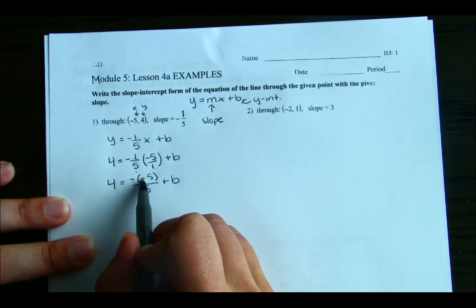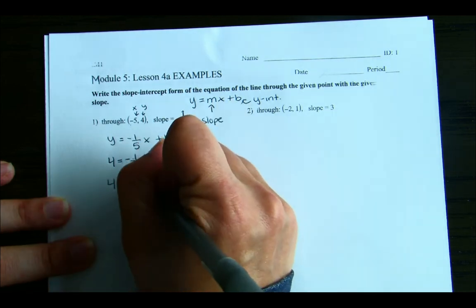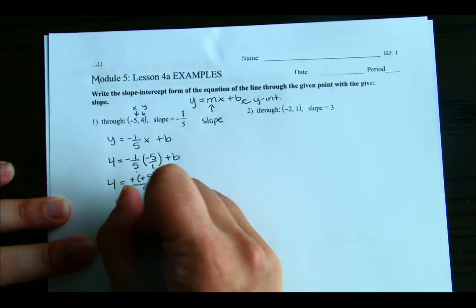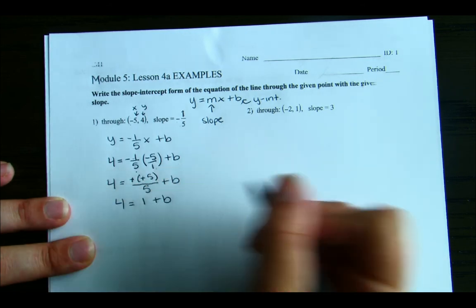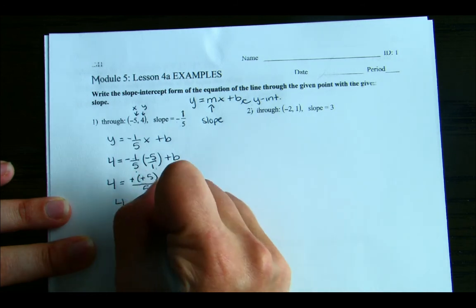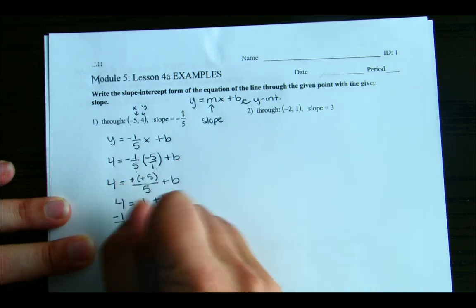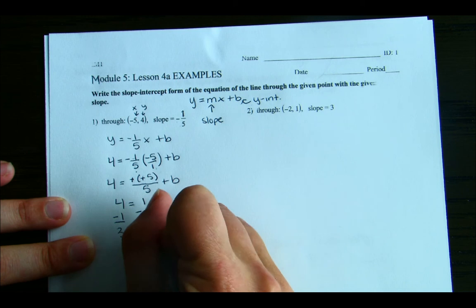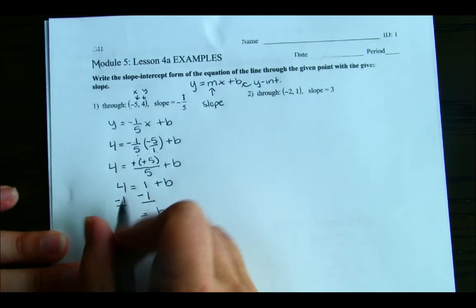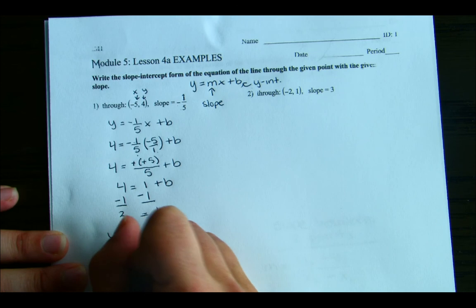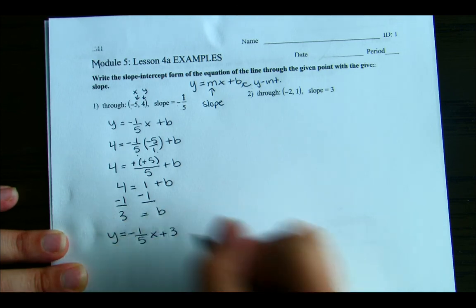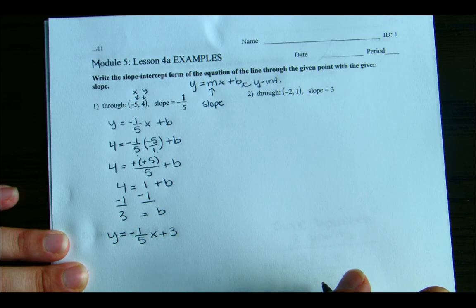A negative times a negative gives us a positive, which means I have 5/5, so I can simplify that to be 1. Now I'm just going to solve for b. I'm going to subtract 1 from both sides, and that means that b is equal to 3. So now I can say that my equation of the line is y equals -1/5 x plus 3. So that's our first example.